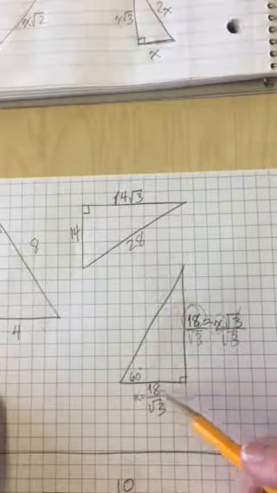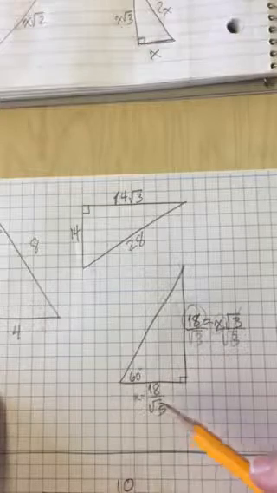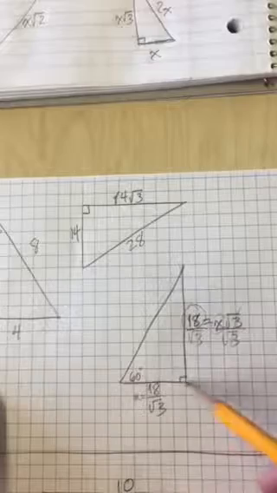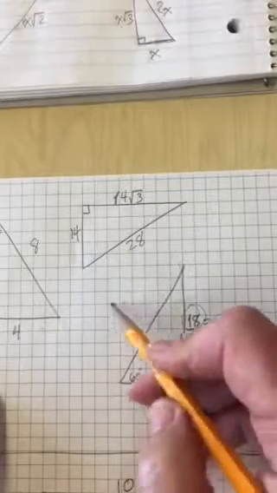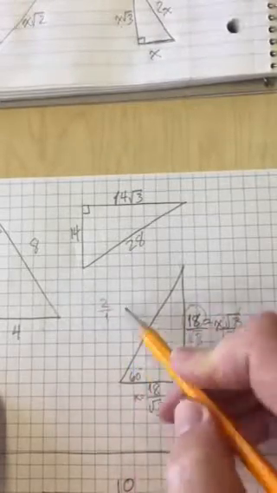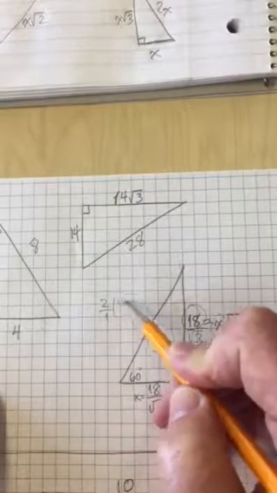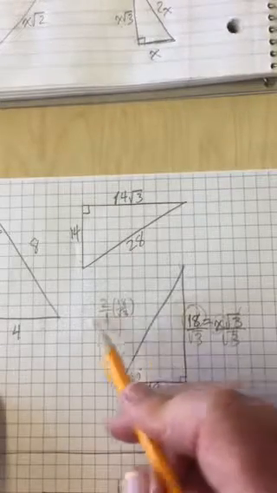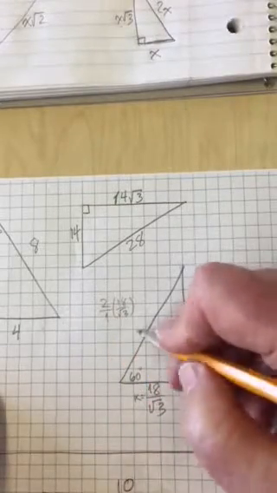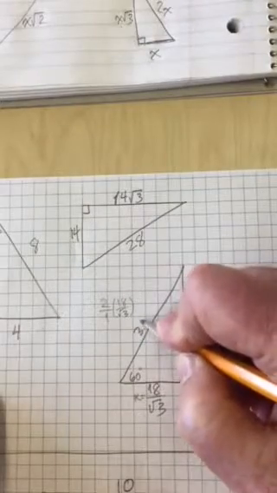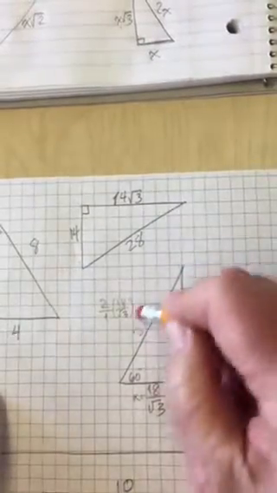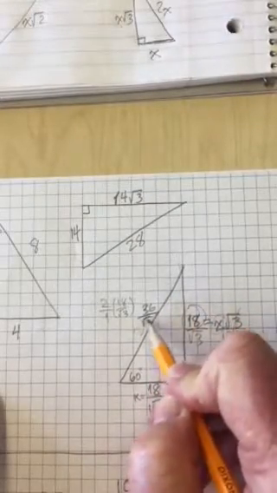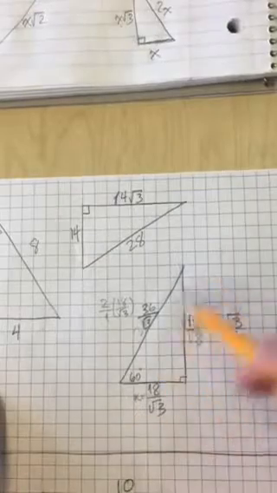Later on, I'll show you a trick for writing this fraction in a little bit different way. But right now, this is good enough, and the hypotenuse is always 2 times that. So what's 2 times 18? Well, you can think of 2 as 2 over 1 times 18 over the square root of 3. So 2 times 18 is 36, and 1 times root 3 is just root 3. Let me write it a different way. It's 36 over square root of 3. And that's the length of the hypotenuse.